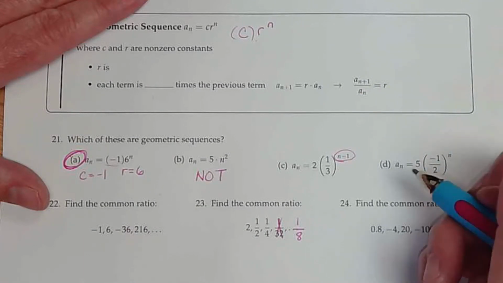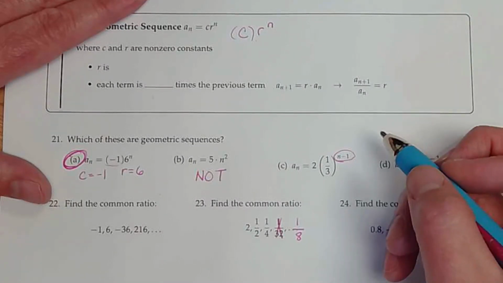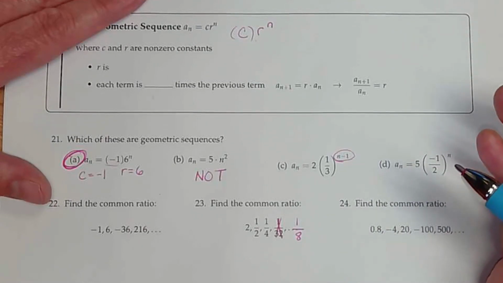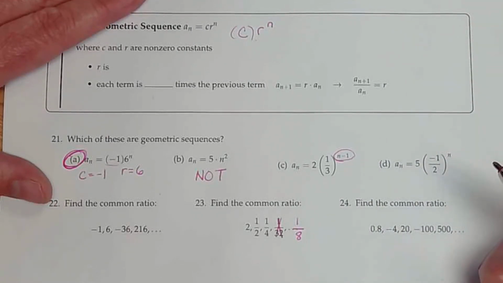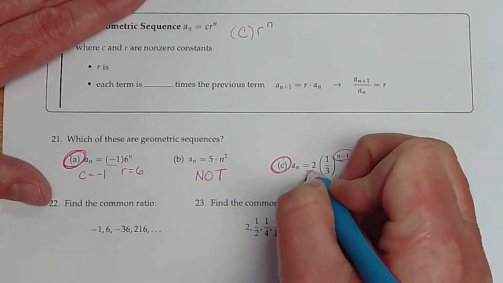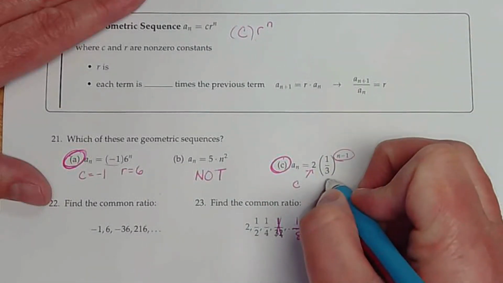I could have n minus 1, n plus 3, anything like that, just an n adding or subtracting something. It's also okay if you had something like 2n, that would still count as a geometric sequence.